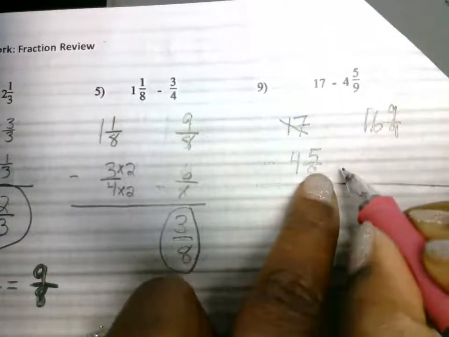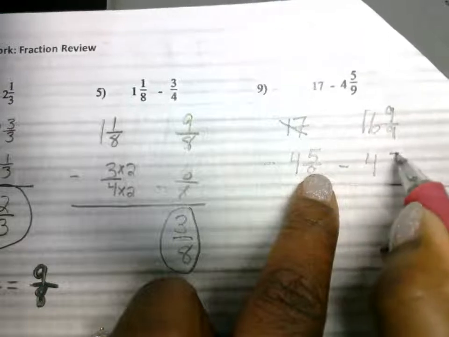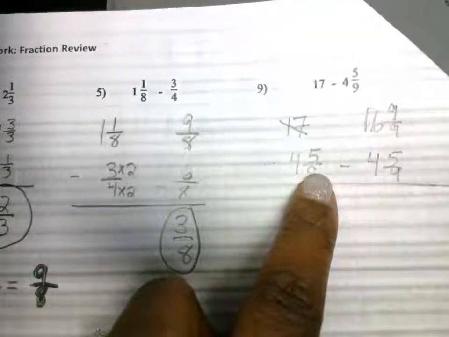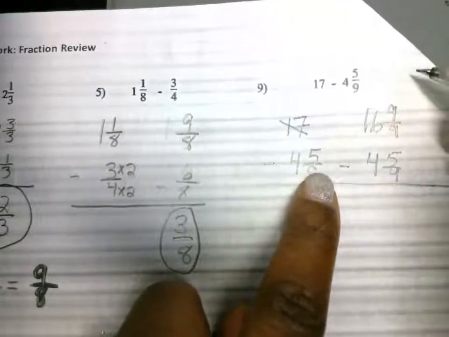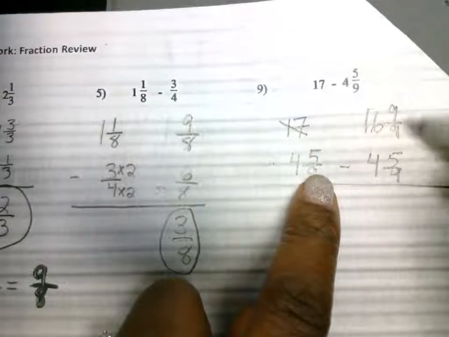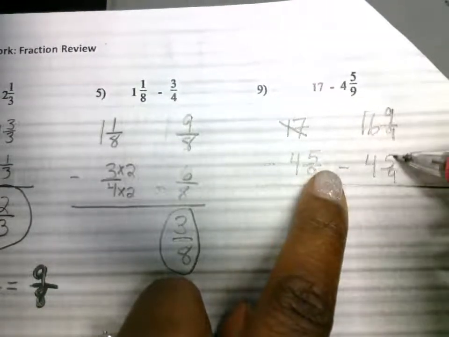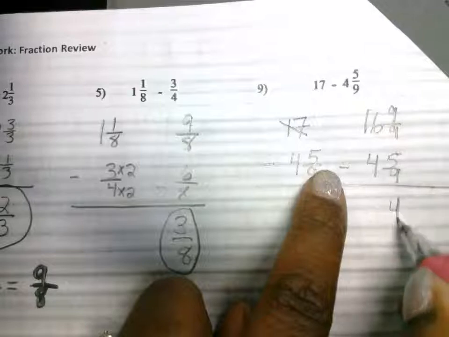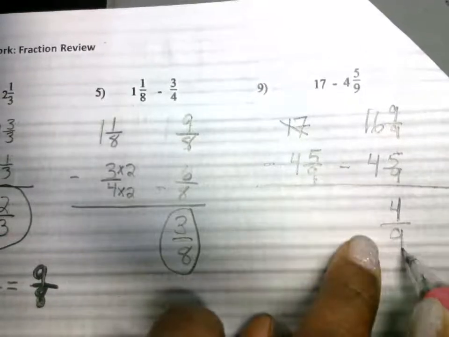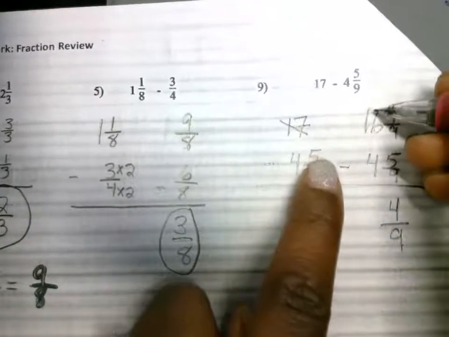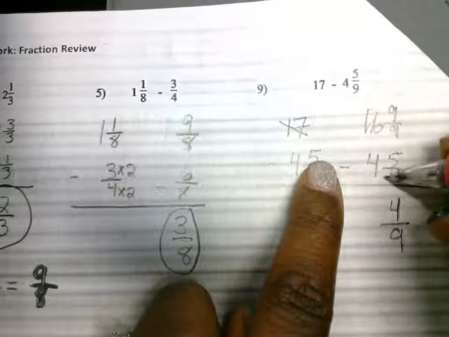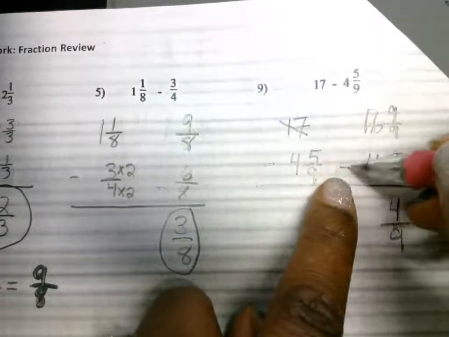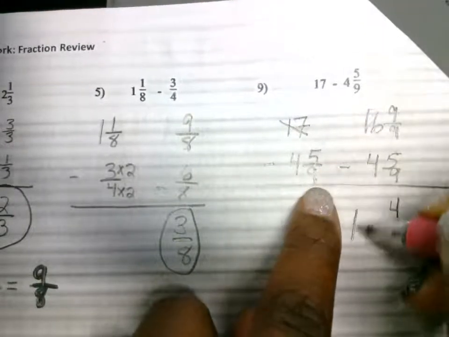Now I'm going to bring this over. This is minus 4 and 5/9. Right? So now I can subtract. Let's subtract my numerators. 9 minus the 5 is 4. Denominator stays the same, which is 9. Subtract my whole numbers now. 16 minus 4 is going to give me 12.